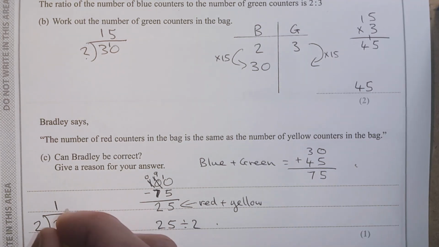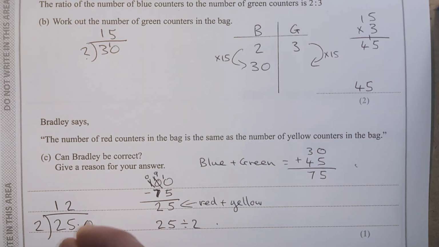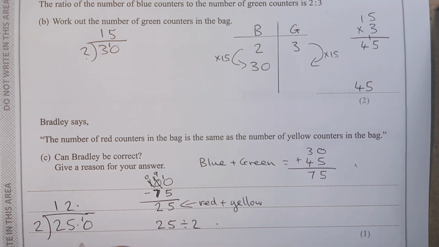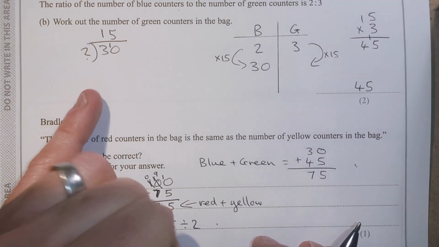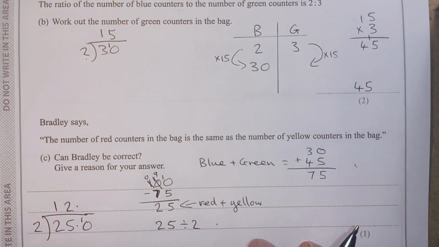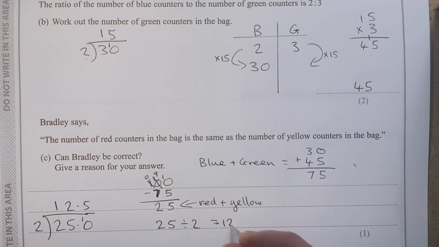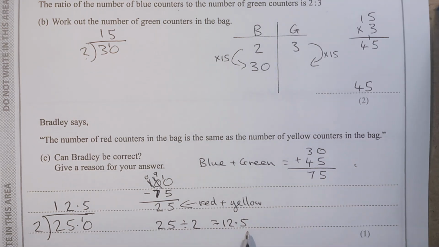That's twice. Remainder 1. So let's put our point 0, so we've got somewhere to put the remainder. Decimal point. 2 into 10. 2, 4, 6, 8, 10. That's 5 times. So the answer is 12.5.